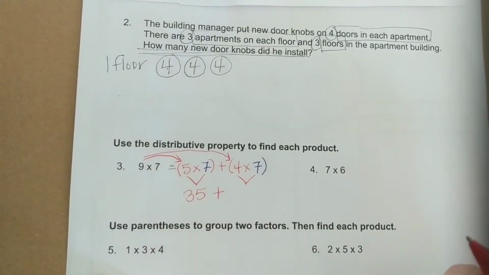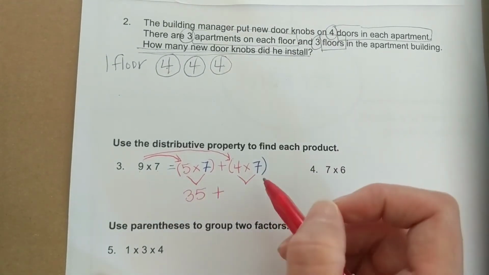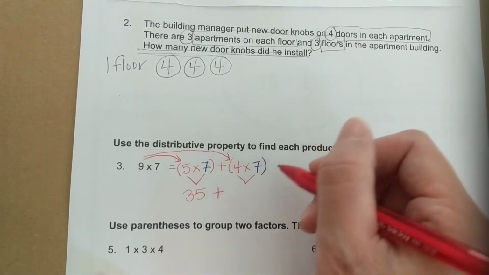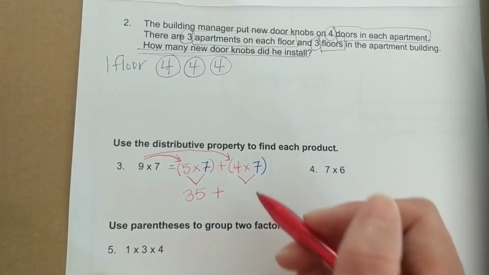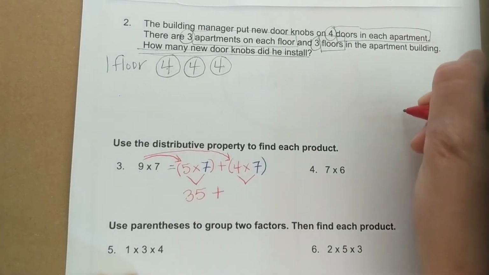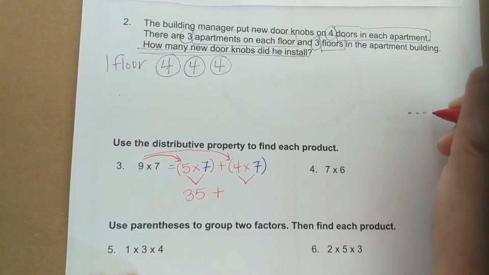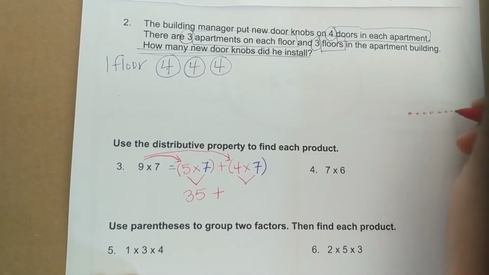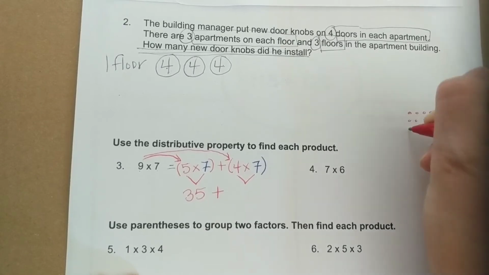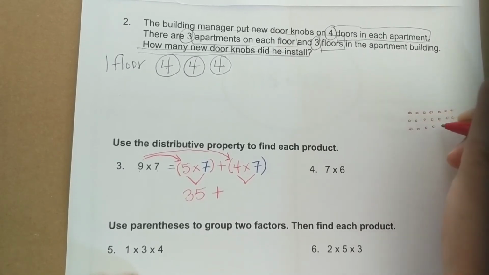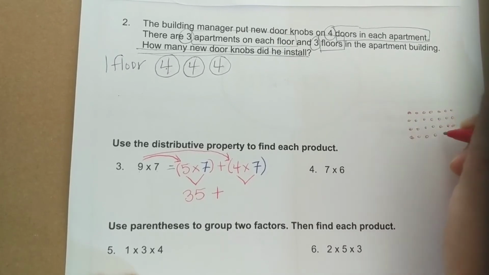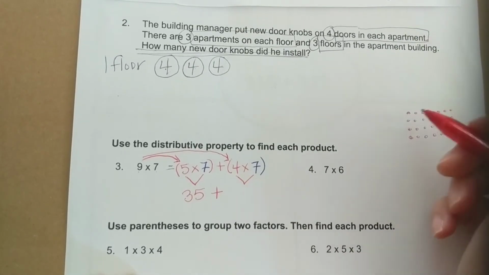And then 4s, maybe 4s are a little tricky for you. You can do like you did up here, make groups of 4s. You can do 4 rows of 7. You can count by 7s, whatever's easier for you. Let's say you decided I'm going to do 4 rows of 7, and you're going to use the workspace up here. 1, 2, 3, 4, 5, 6, 7. 1, 2, 3, 4, 5, 6, 7. This is called an array. And you can count these up.